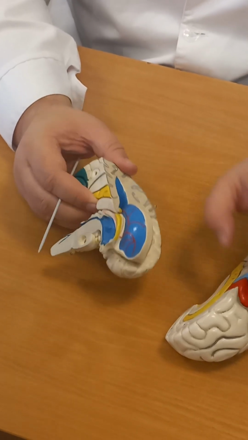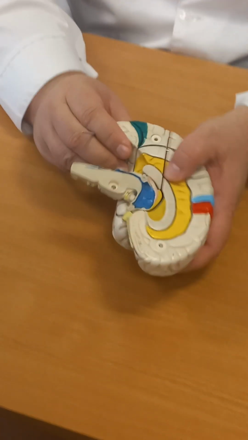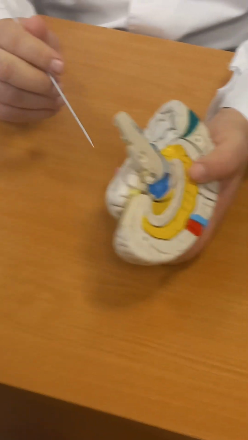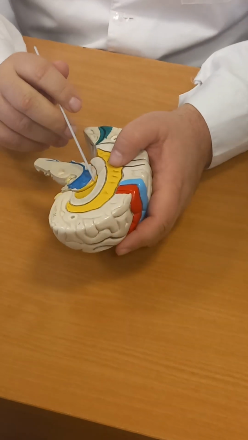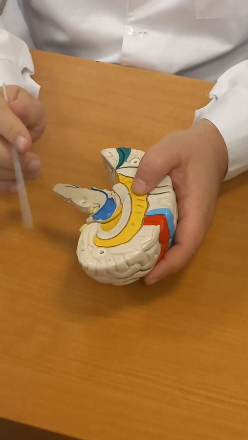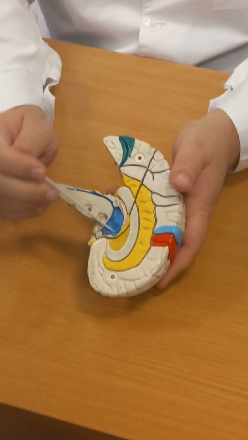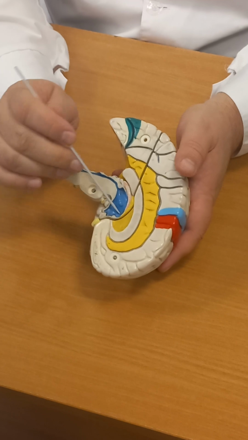In the lateral ventricle we have the plexus choroideus, because the choroid artery goes to the inferior horn and then continues to the whole ventricle. And the cerebrospinal fluid flows from the lateral ventricle to the third ventricle through what?